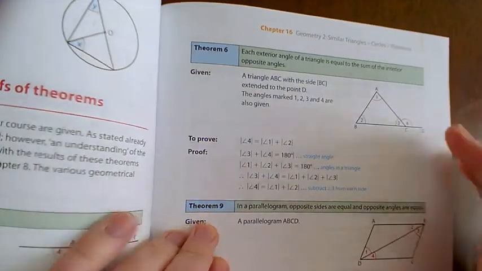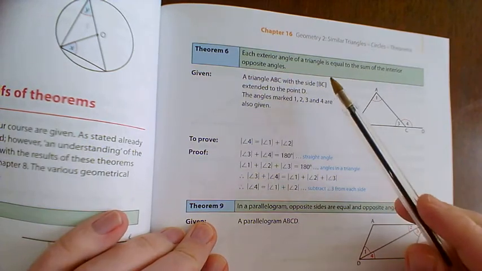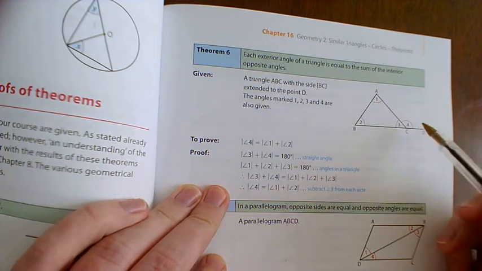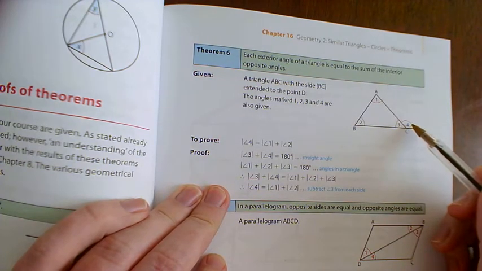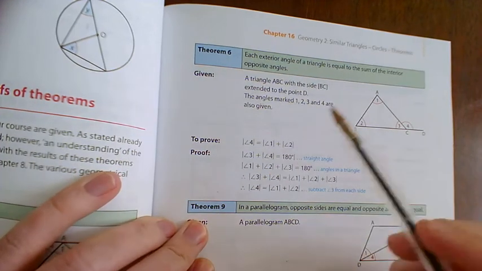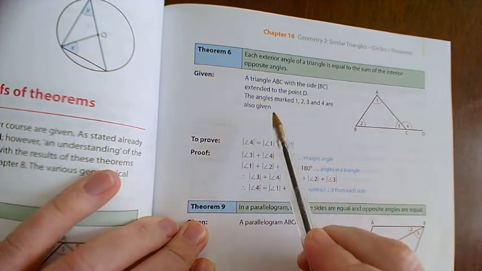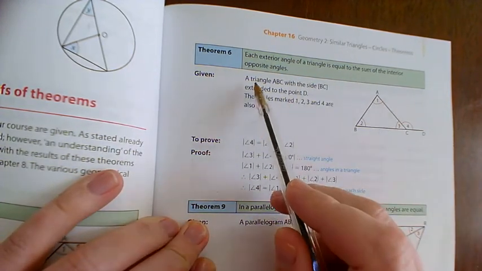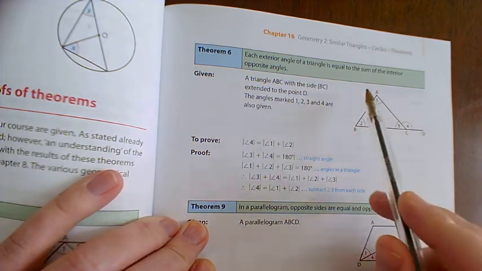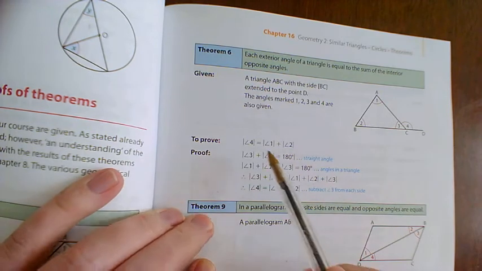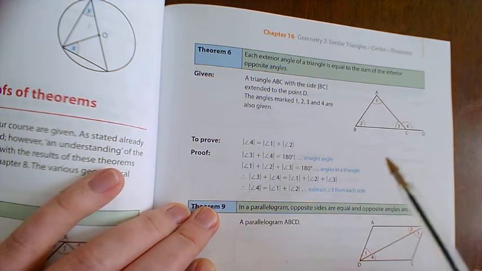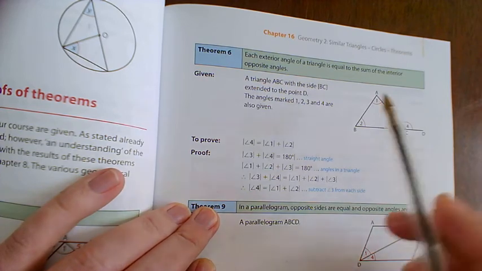The second one. Each exterior angle of a triangle is equal to the sum of the two opposite interior angles. So they're saying that 4 is equal to 2 and 3. So it says given. This is the way you used to have to lay it out. I'm unsure how they'll ask this in the exam, but just make sure you understand it. So you draw a triangle ABC and then just extend C out to D. A triangle, you've seen these before in questions. You want to prove that angle 4 is equal to these two without any numbers on them. Okay, and you use your previous knowledge.